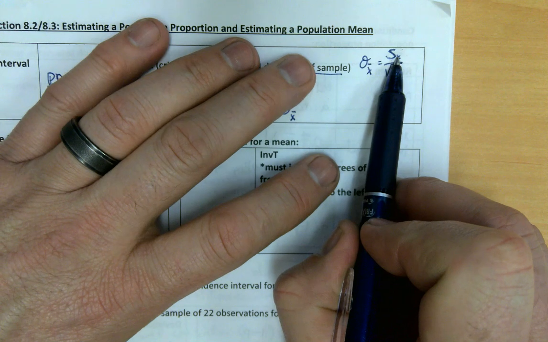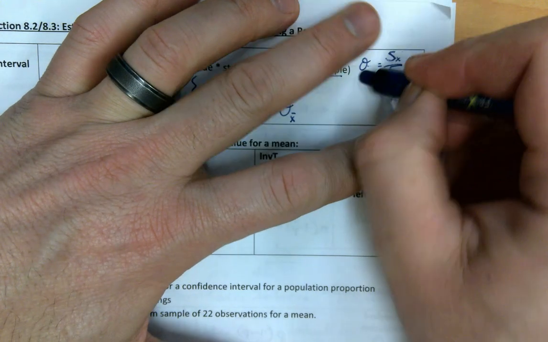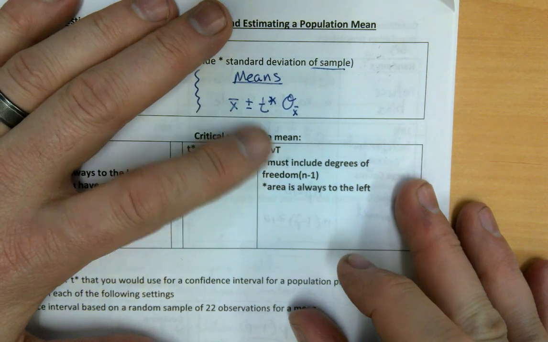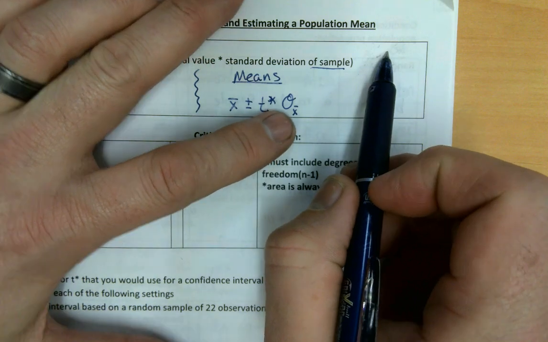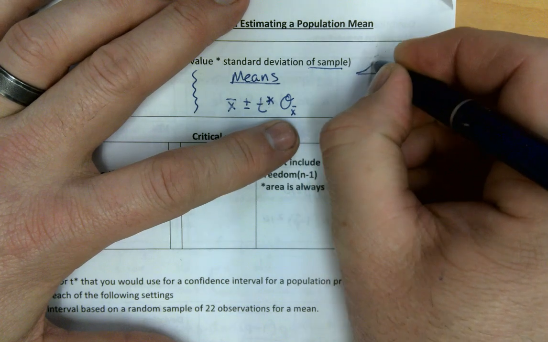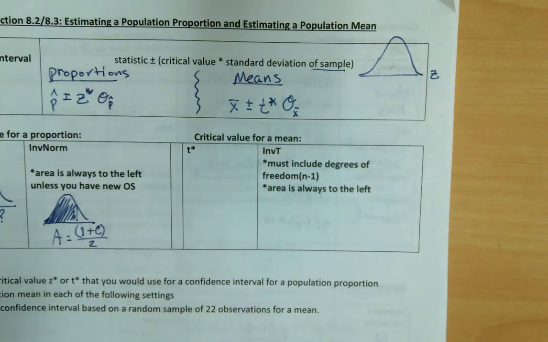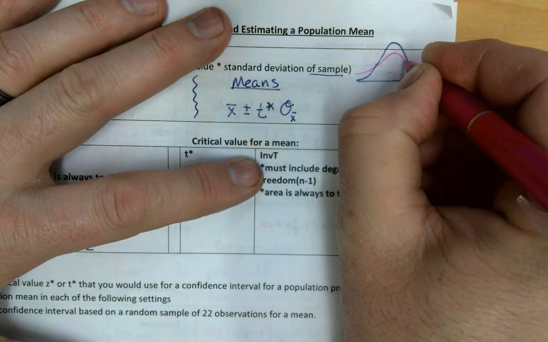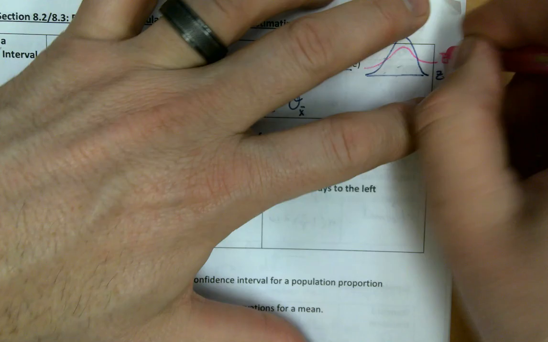Because we use the sample standard deviation instead of the population standard deviation here, just like when we talked clear back in chapter 2 about dividing by n versus dividing by n minus 1, where we used n minus 1 with sample standard deviation to give ourselves more room for error, the same thing happens here. Instead of using a Z distribution, we use a T distribution.